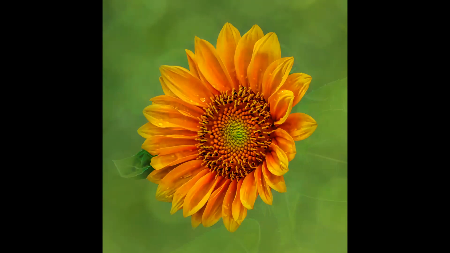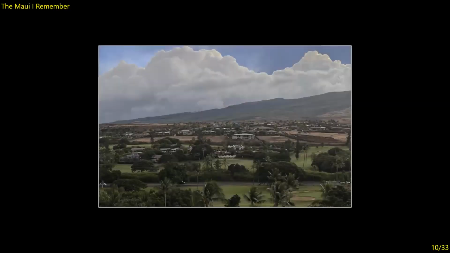Also, I wish there was an anchor point. The flower was not just floating. It's almost like floating in a pool of green water. And this one will be out. The Maui I remember.